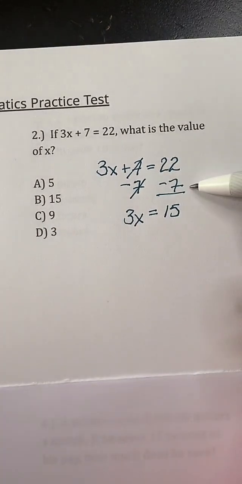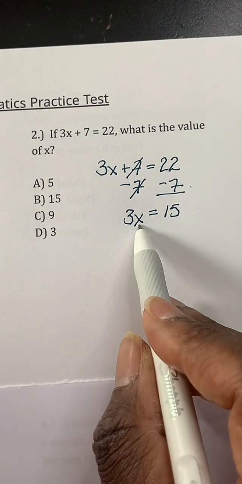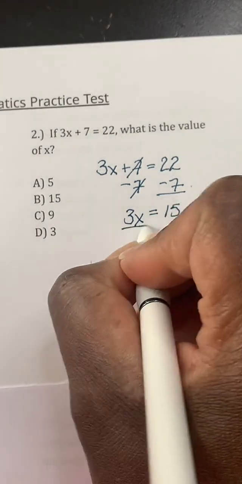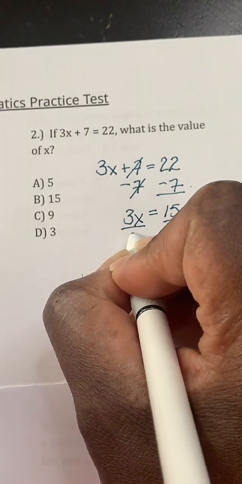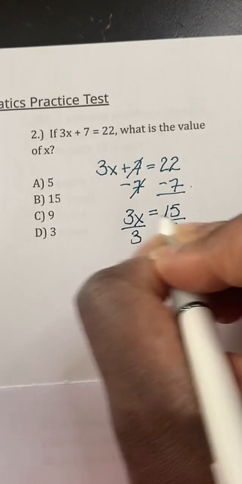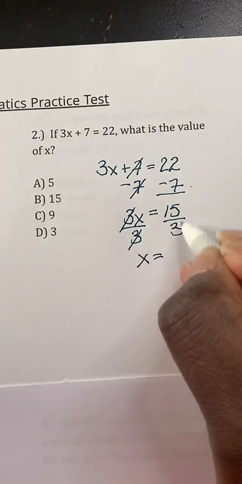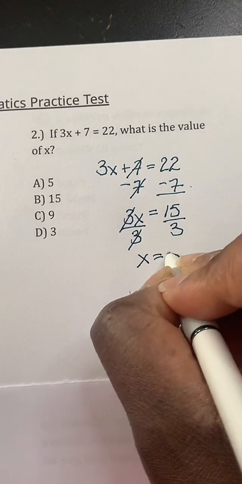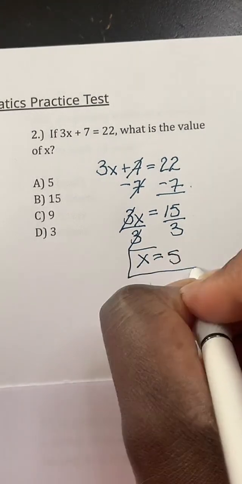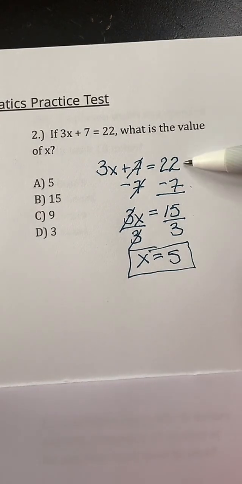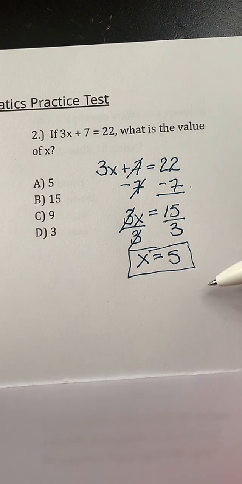So we just did one step. Now we need to do one more step to get x by itself. 3x means 3 times x, so the inverse of times is division. We're going to divide. So x is equal to 15 divided by 3, which gives me 5. Again, that's one way of doing it. If you're in the classroom, this is exactly what your teacher wants you to do. They want you to solve and show work.